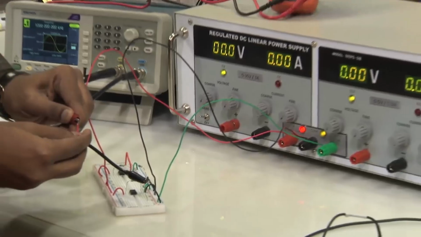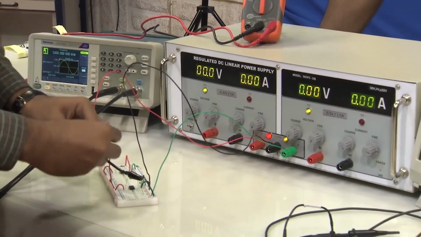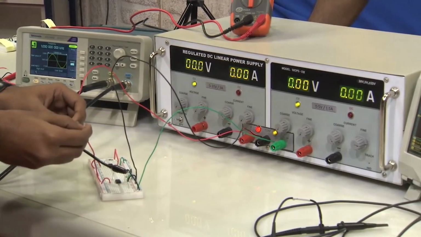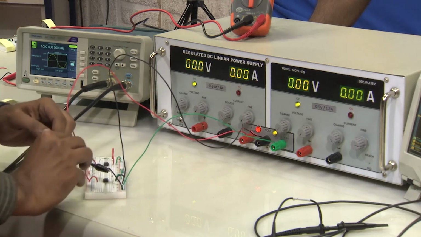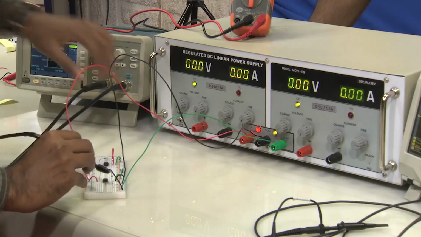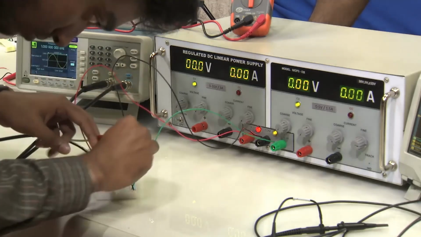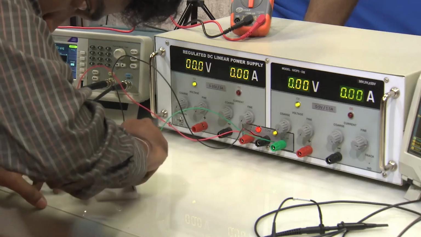What he is trying right now is giving an input signal to the inverting terminal of an operational amplifier, alright. It is an extremely simple experiment, that is why we have said these are basic op amp circuits. So, we are now connecting the signal to the inverting terminal.